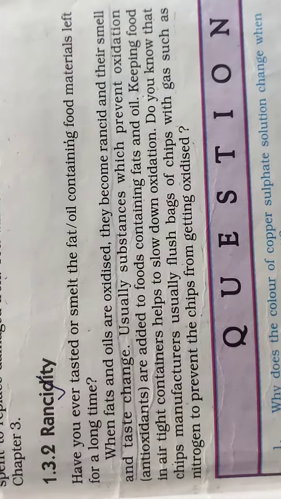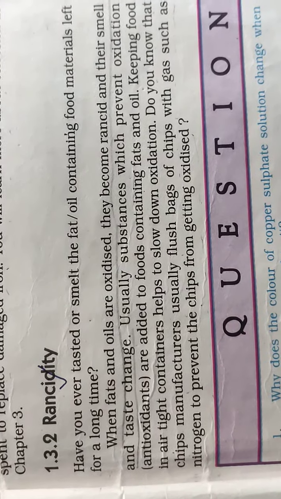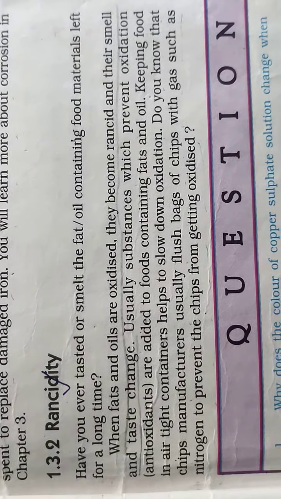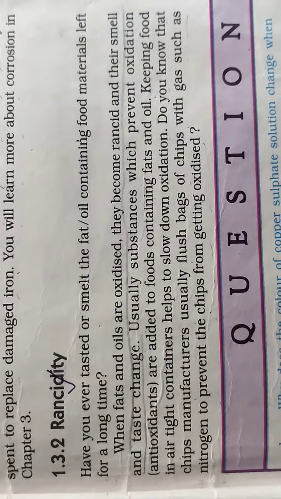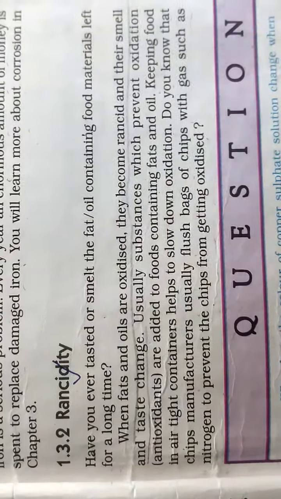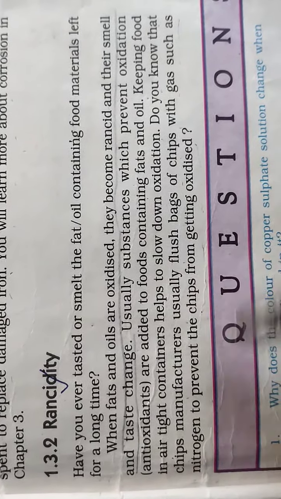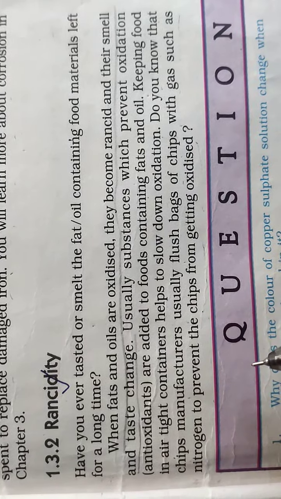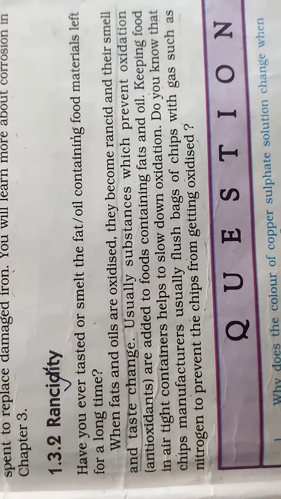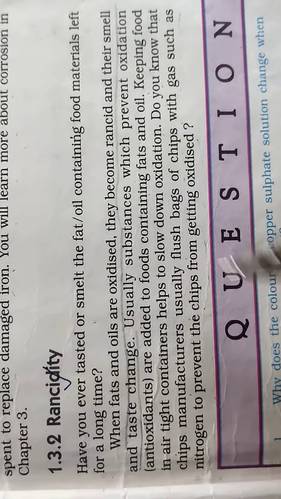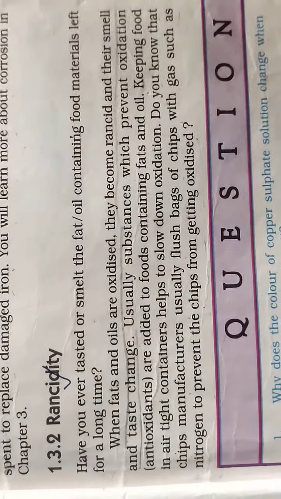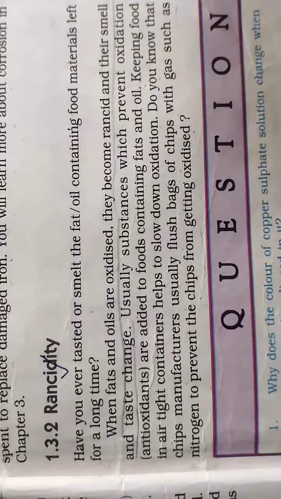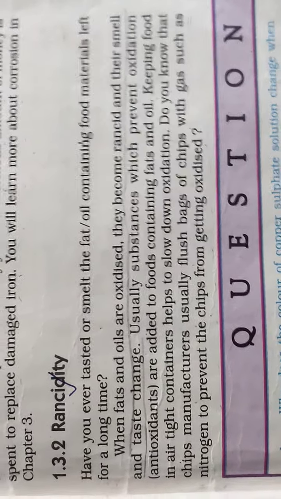The food particles stay dry. Food particles don't get moisture, and they can be left for many days. So if we add such a gas within the packet, then the rate of oxidation becomes slow. That is why the food conditions remain the same for several days. This is all about rancidity.